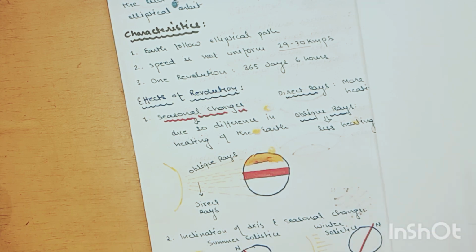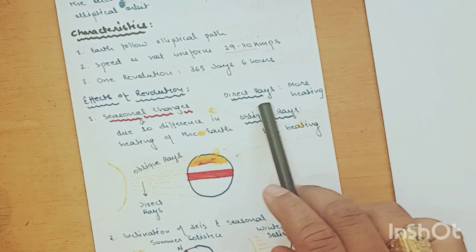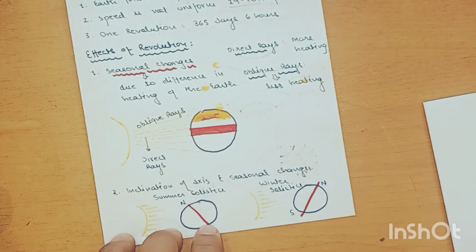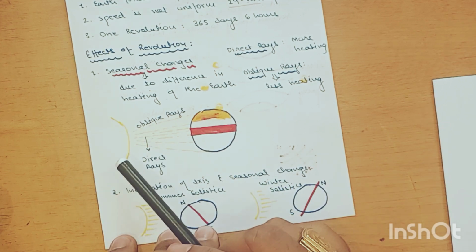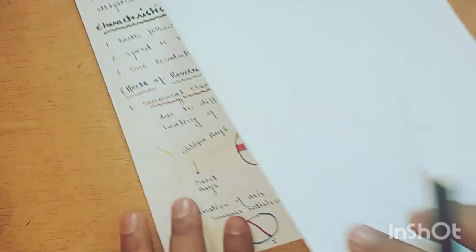Now how this is happening? So the first thing you should understand, there are two types of rays: direct rays and oblique rays. What are these? From the figure you can understand this thing. This is your sun. Sun have two types of rays. One is direct while other is oblique rays. What are these?